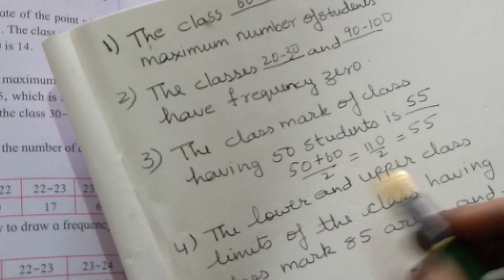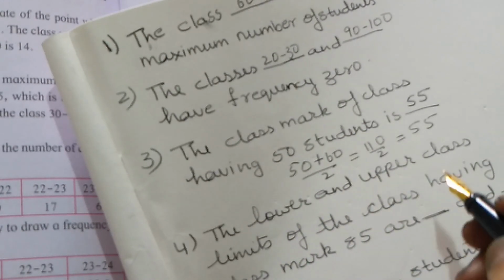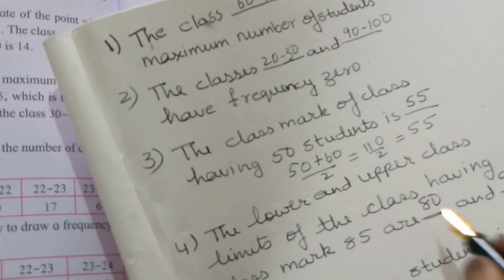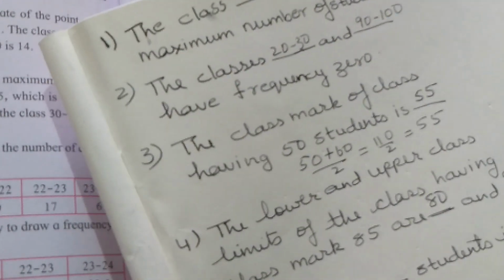So the lower and upper class limit of the class having class mark 85 are 80 and 90. So the lower class limit is 80 and the upper class limit is 90.